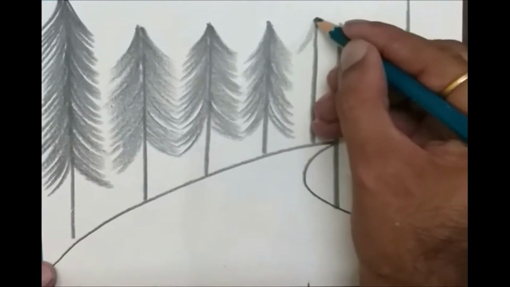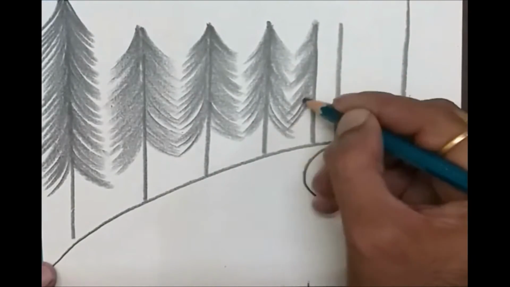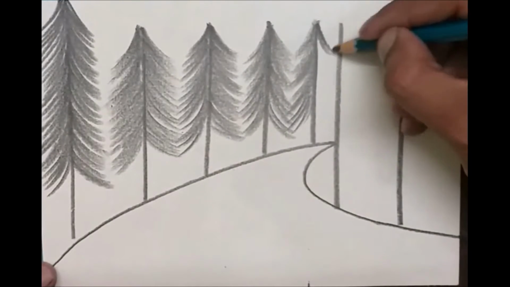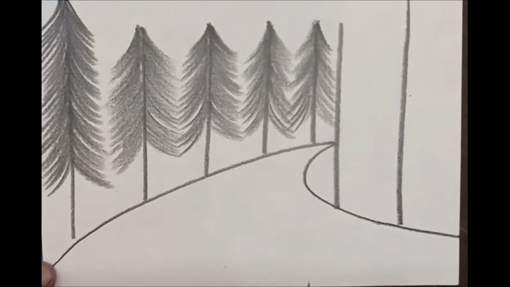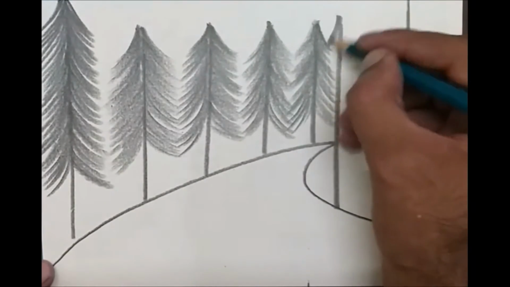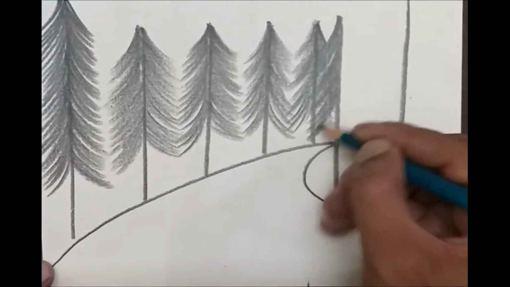Same thing. Now take it the opposite way. Give strokes till down.